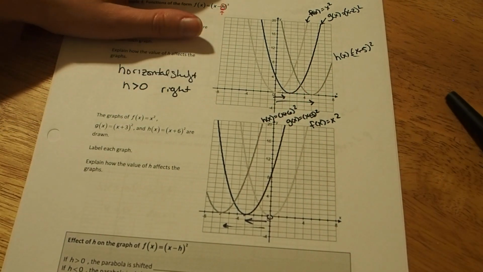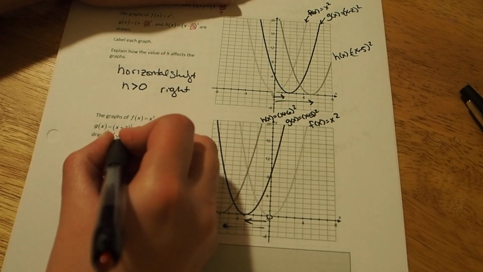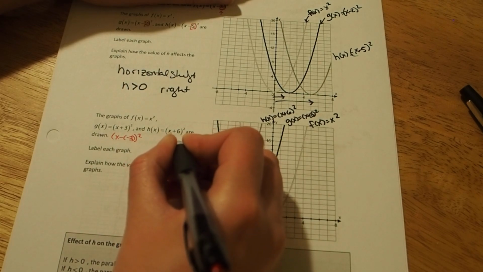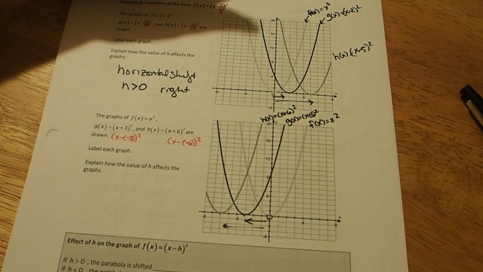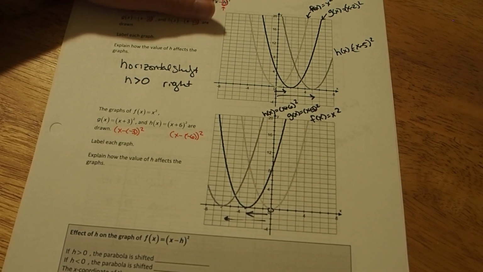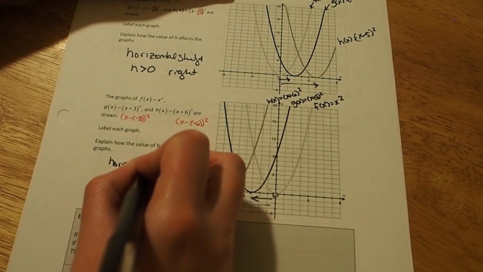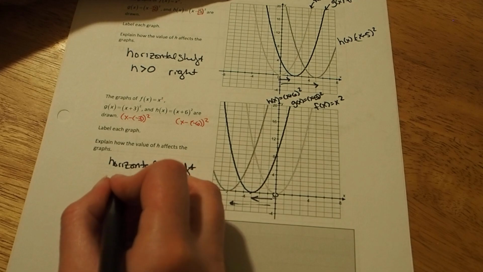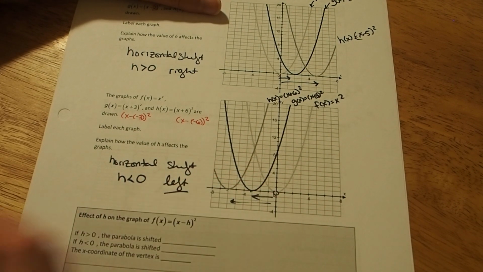Okay. So here, my h value is actually negative, right? Because x plus 3 is really x minus negative 3. And x plus 6 is really x minus negative 6. So the h value itself is actually negative 6, or negative 3. This is still a horizontal shift. But when you see a positive in there, the h value is actually less than 0, and so you're going to shift to the left.